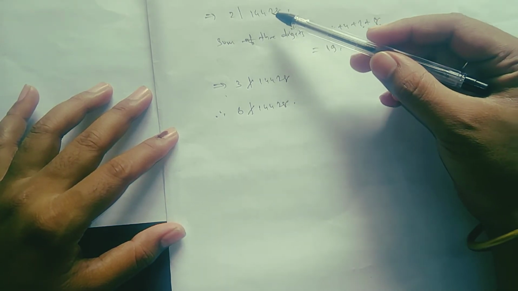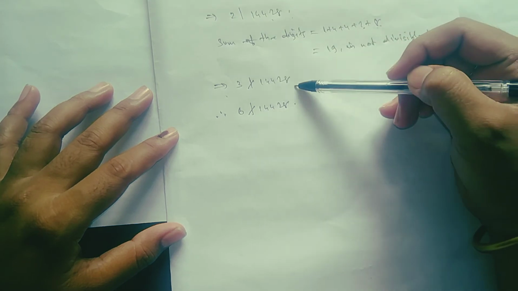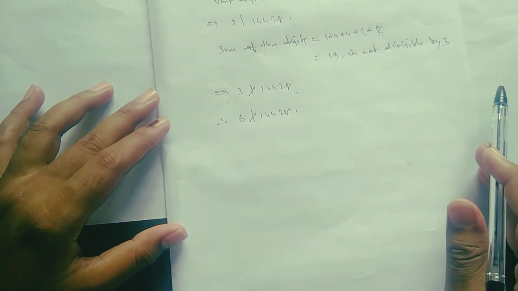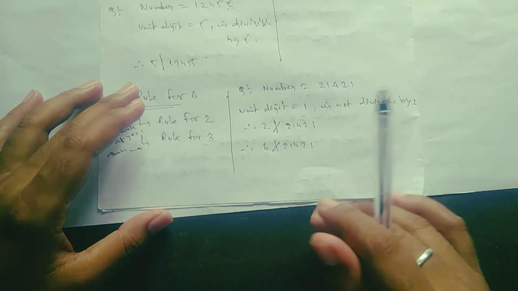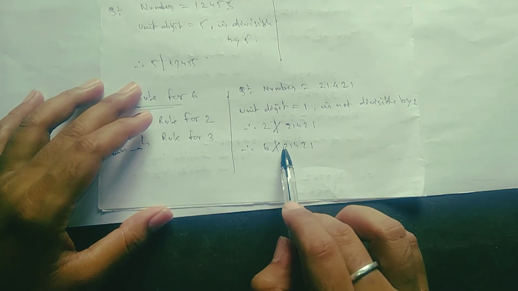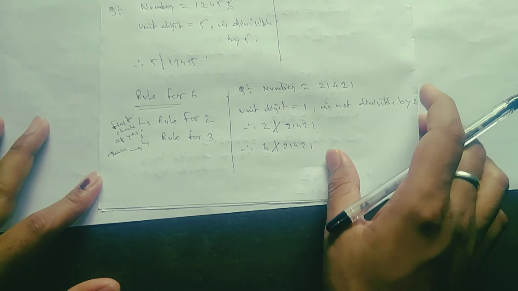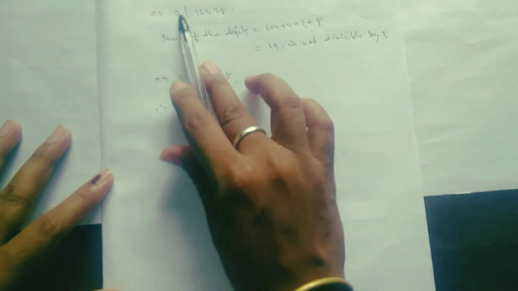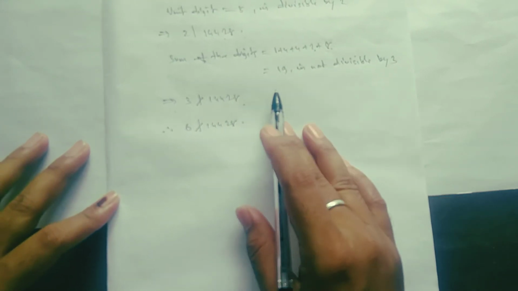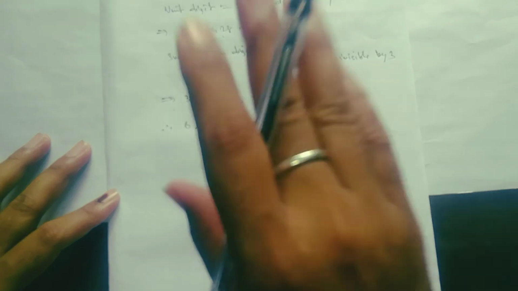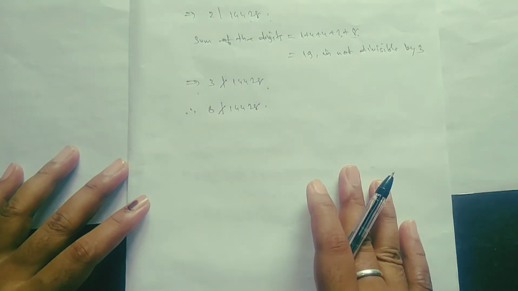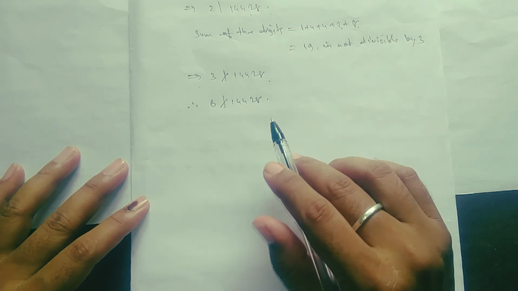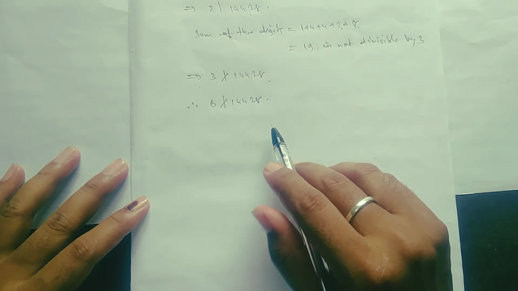Because if 2 divides this and 3 divides this, then only it is possible. In the first problem, we saw that for 2 it is not true, so we don't go for 3 and can say directly. But here the first case is true, so we need to check whether the second case is true or not, that means whether it is divisible by 3 or not.